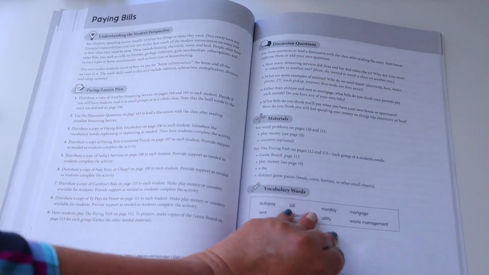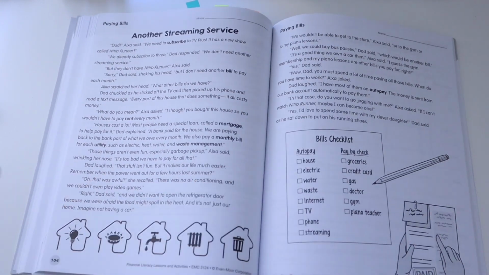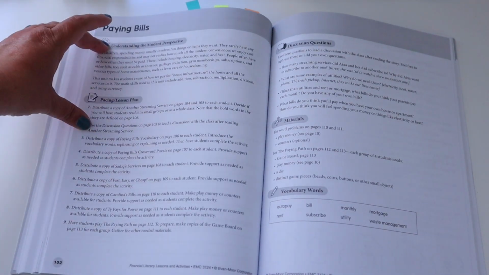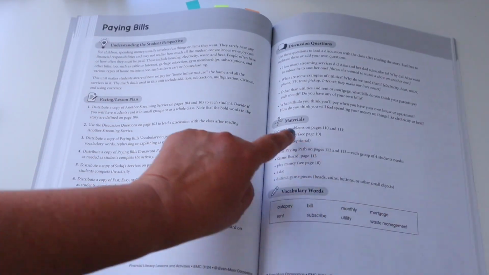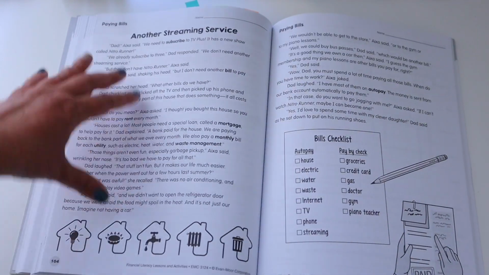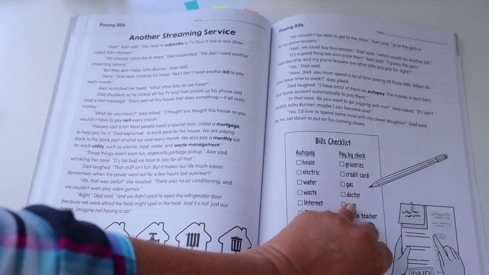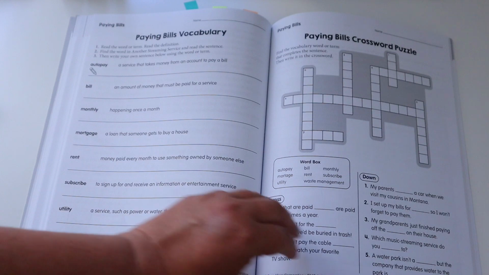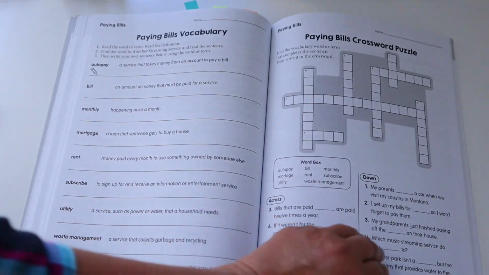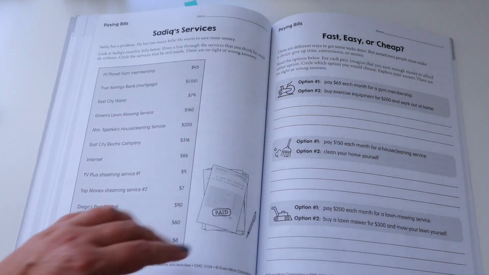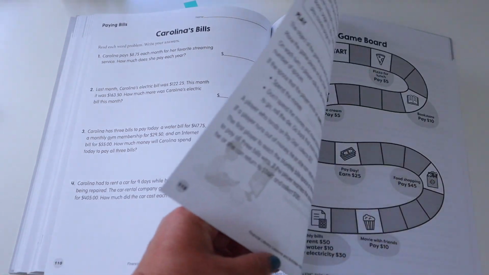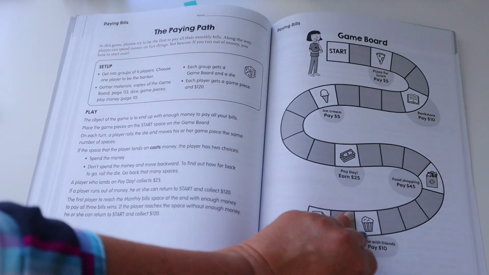Another lesson, paying bills. It follows the same layout, so you have exactly the same layout in here. Understanding, pacing, discussion questions, materials, vocabulary. Vocabulary here in bolded letters. They come in here to look at those definitions, practice them, and do a sentence. Paying bills, crossword puzzle, just to review that vocabulary. CEDEX services, fast, easy, or cheap. Carolina's bills. The paying path, another game.